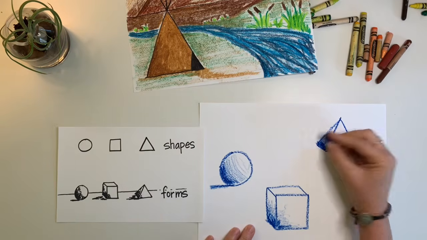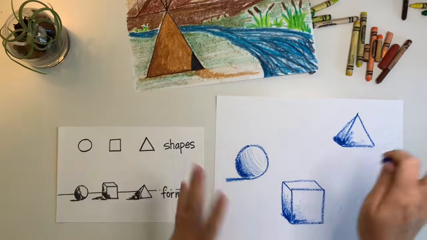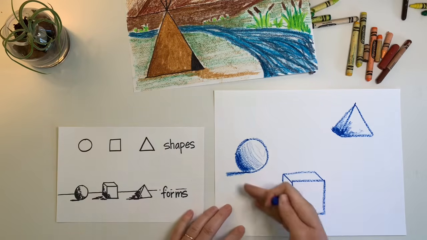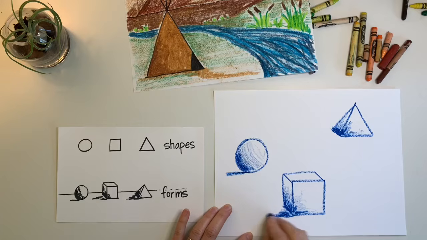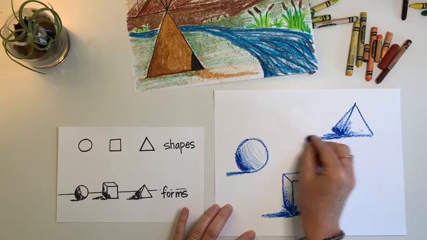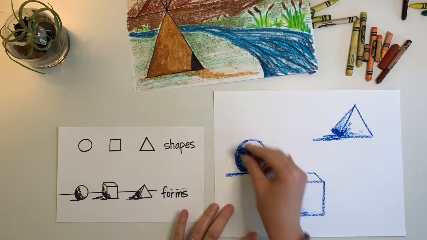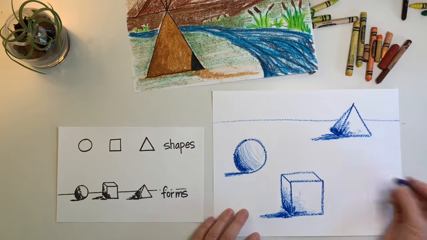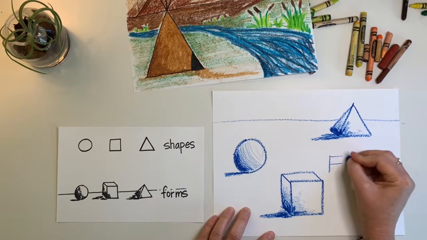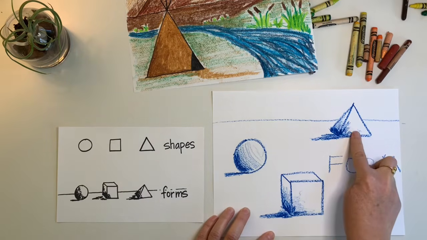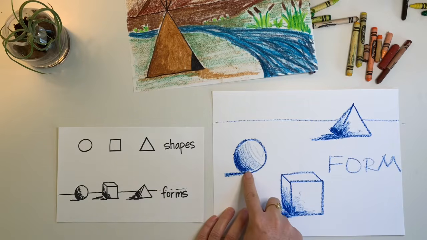All right, now to make, oh, we've got to do the shadows. I forgot about our shadows. So let's come touching this corner. You don't want to get it so dark that it looks like it's melting onto the table, but kind of like that. All right, you can always put a line in the back to make it look like they're sitting on a table. And here we just drew forms. These are forms: pyramid, cube, and a sphere.